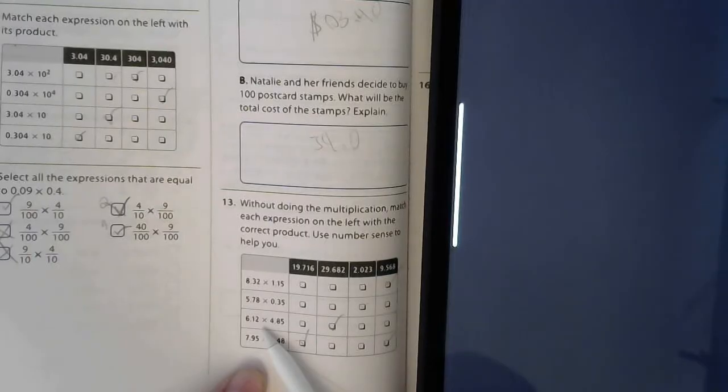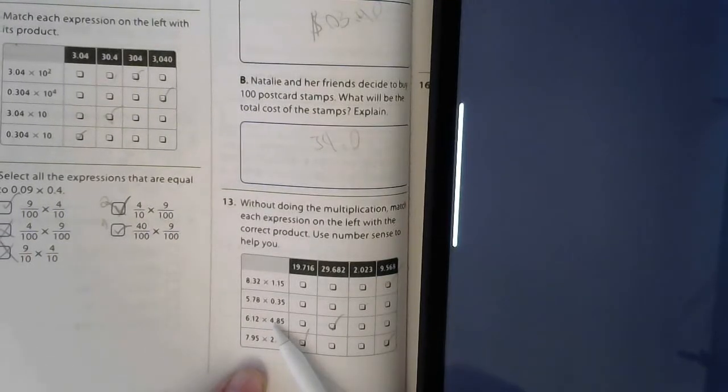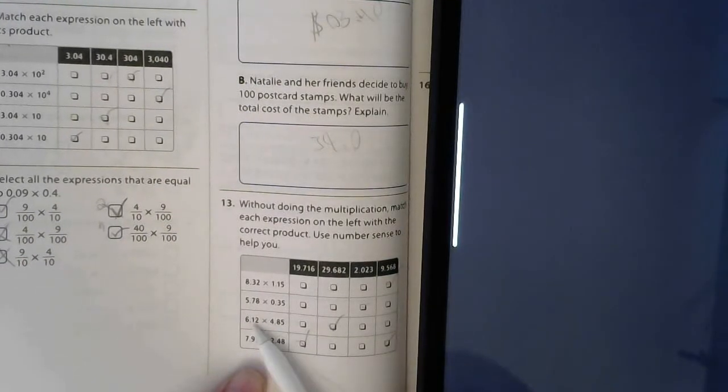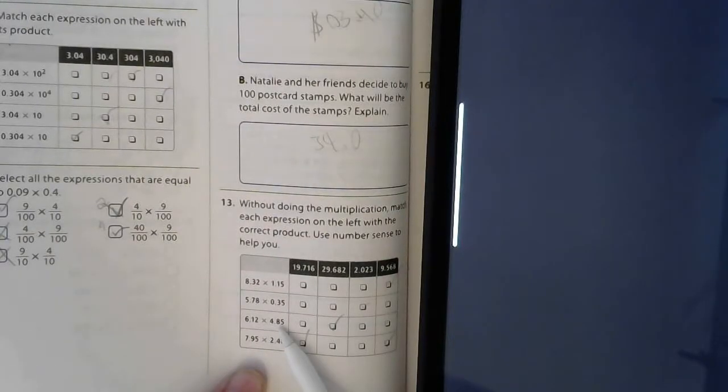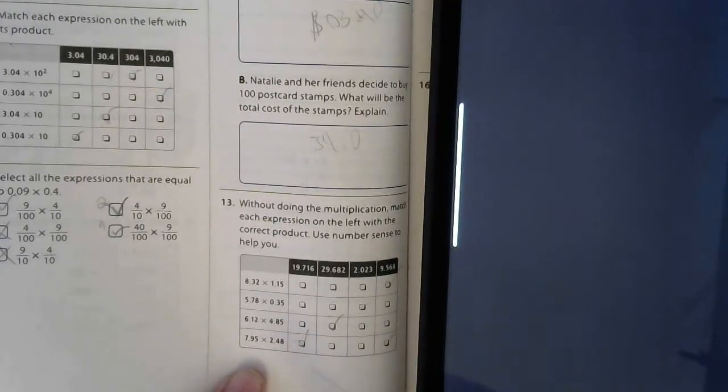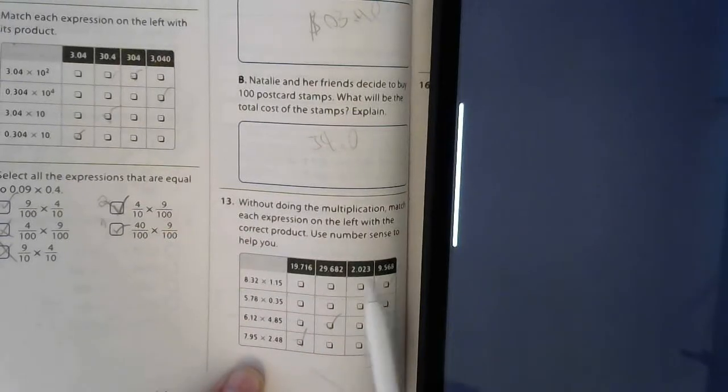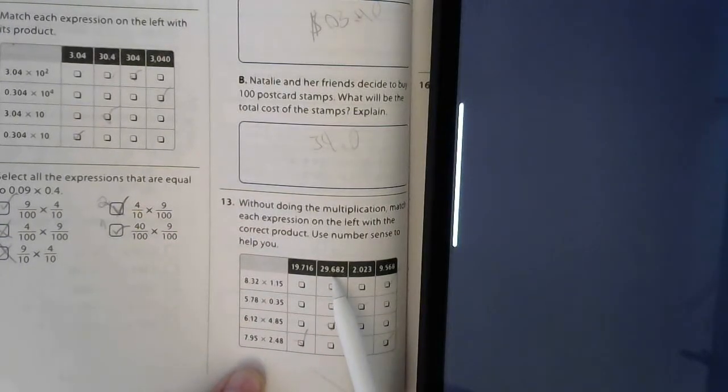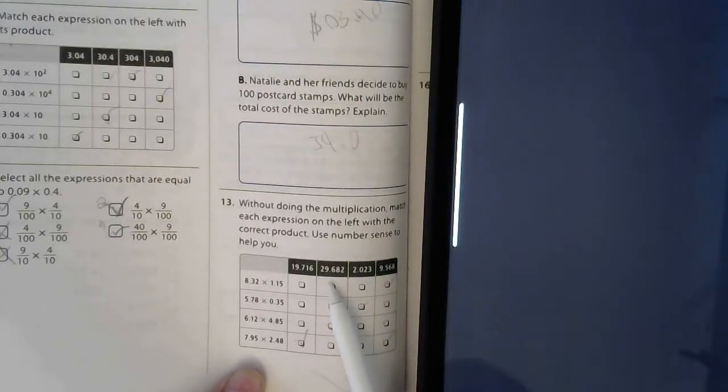Take a look at the next one. We have 6 and 12 hundredths times 4 and 85 hundredths. Again, if I round, I'd get 6 times 5. Now 6 times 5 is 30. Is there a number up here that's close to 30? Look, there it is, 29 and 682 thousandths.